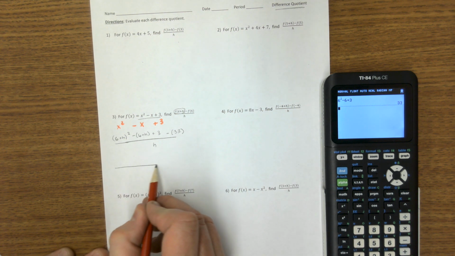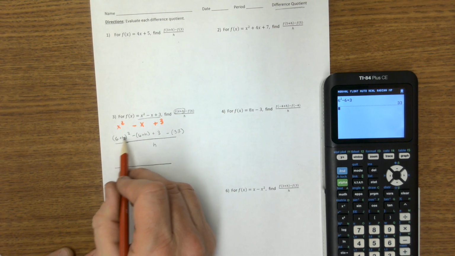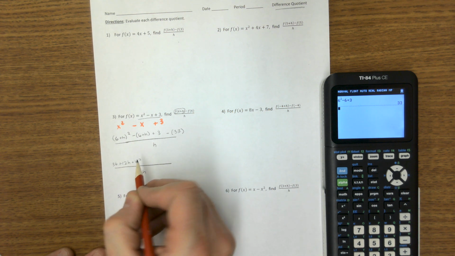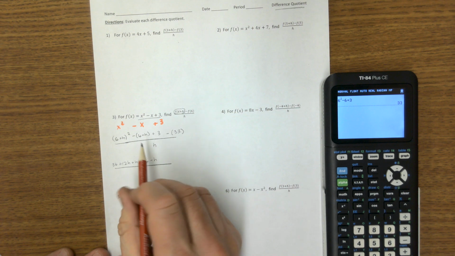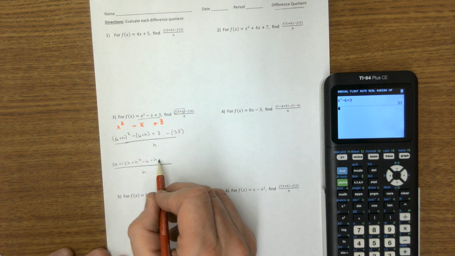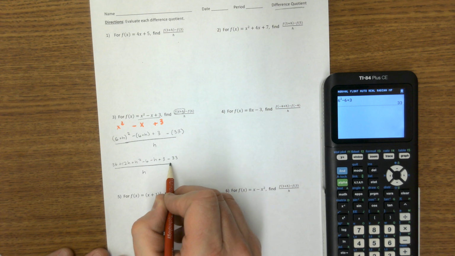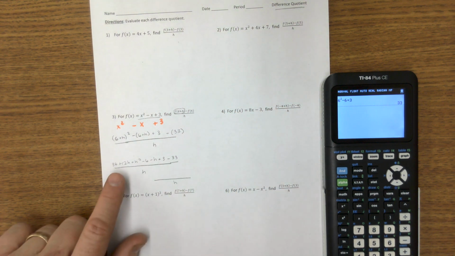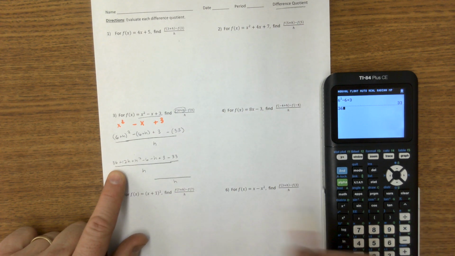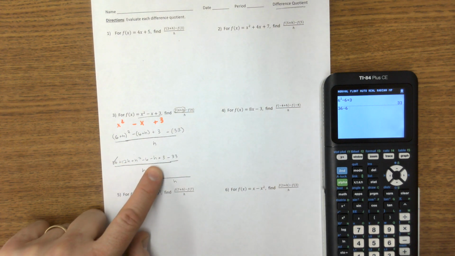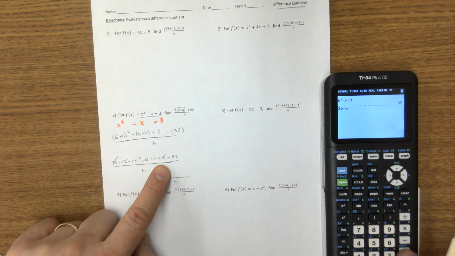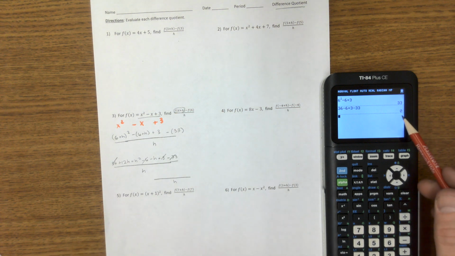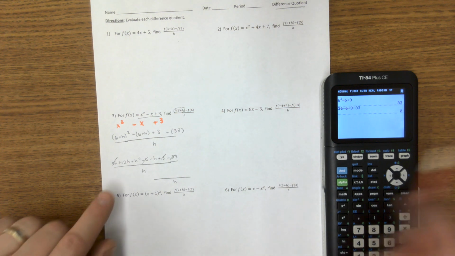And now it's just a matter of simplifying. So you want to be able to FOIL this quickly. That's 36 plus 12h plus h squared minus 6 minus h. Don't forget to minus both of those. Plus 3 minus 33. All right, let me go ahead and simplify the top. I'm going to get rid of all the constants first. I have 36 minus 6 plus 3 minus 33. And if you do this correctly, they always come out to be 0 in this case. So they will be 0.